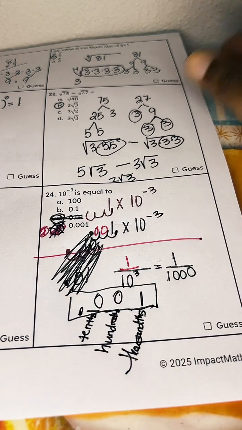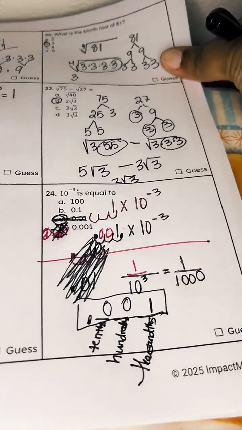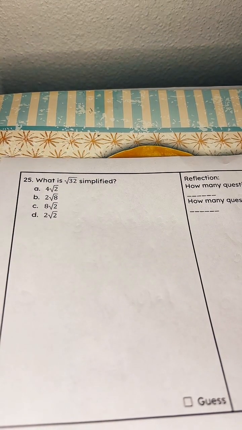So hopefully that way it can work also, okay? So good. All right, let's keep it going. Number 25, our last square root. What is the square root of 32 simplified? A, B, C, or D? What do you guys get?